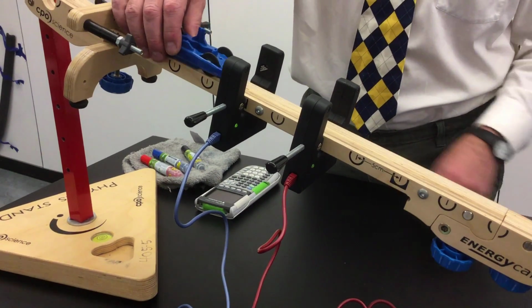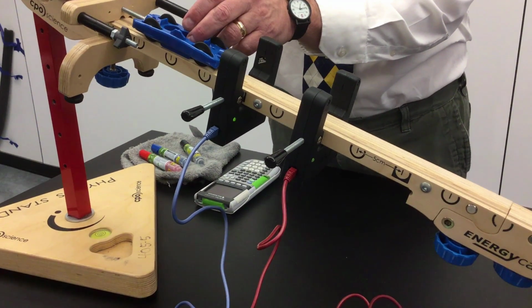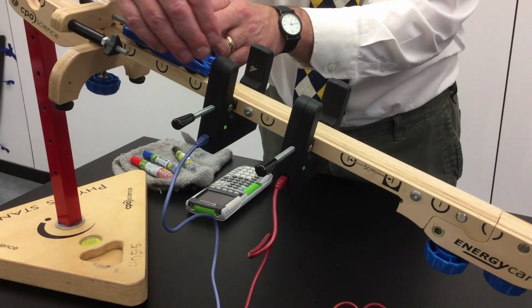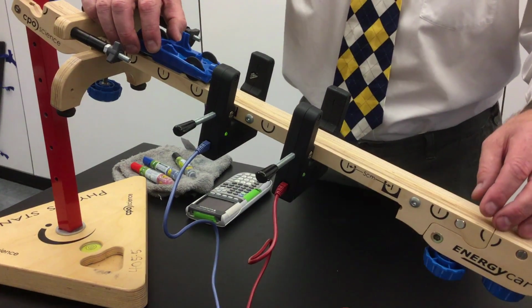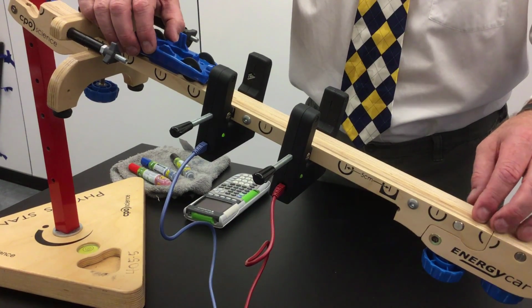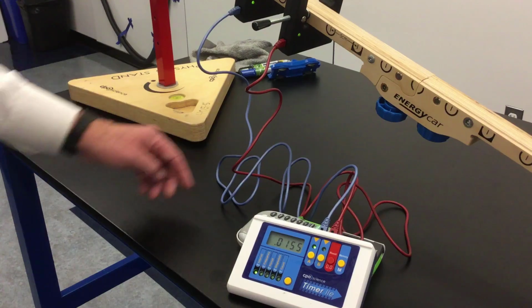Place the car on the track. Adjust the stop screw so the car is within 5 centimeters of photo gate A. Release the car, allow it to pass through both photo gates, and catch the car.